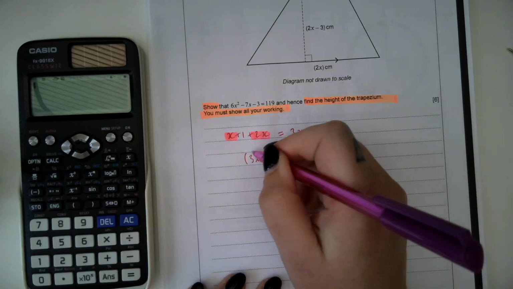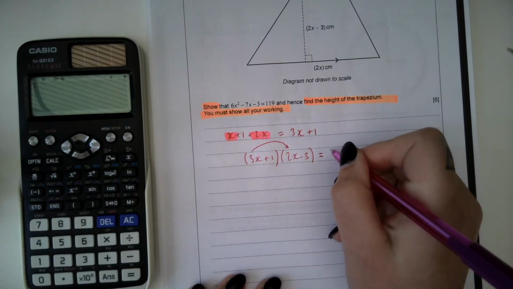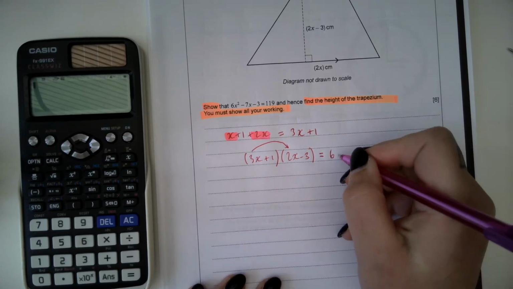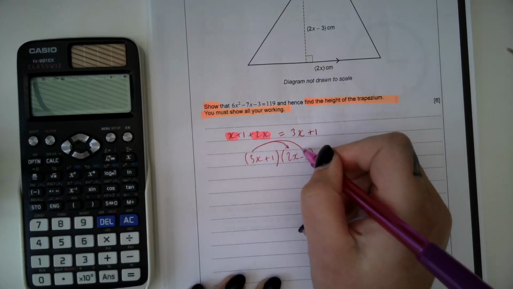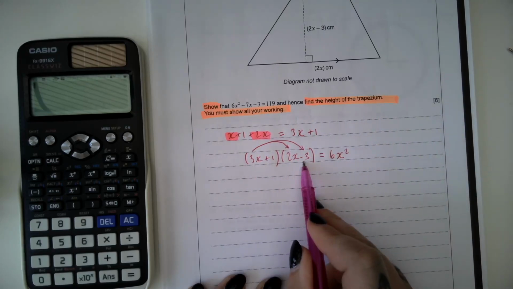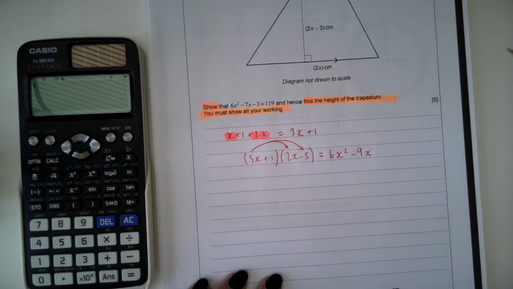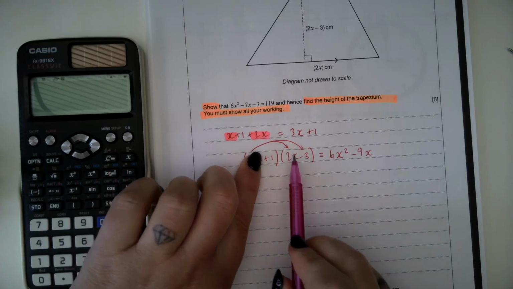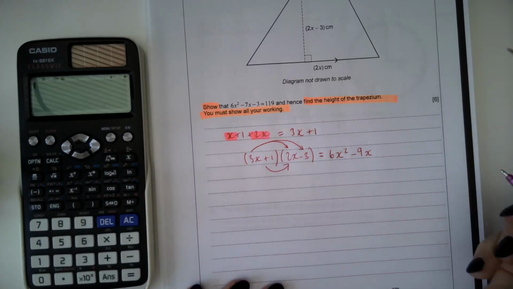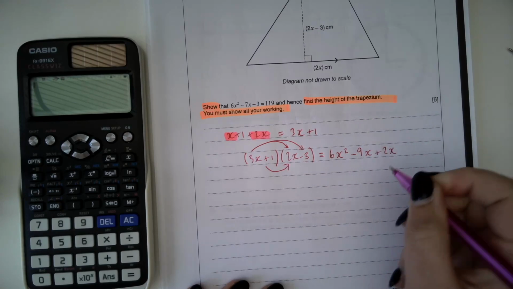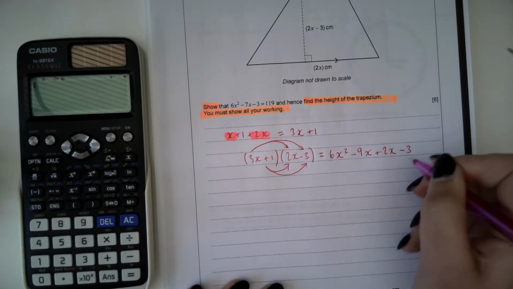So I'm going to start with the 3x. 3x multiplied by 2x. 3 multiplied by 2 is 6. X multiplied by x is x squared. Now I'm going to multiply the 3x by the minus 3. 3 multiplied by minus 3 is minus 9. And then we've got the x, so that's minus 9x. I've dealt with the 3x. I'm now going to deal with the plus 1. Positive 1 multiplied by 2x is plus 2x, and then positive 1 multiplied by negative 3 is negative 3.